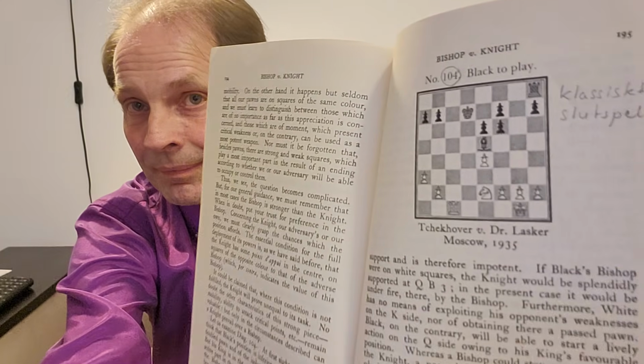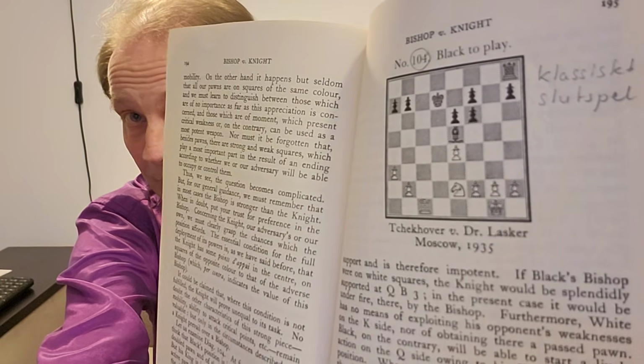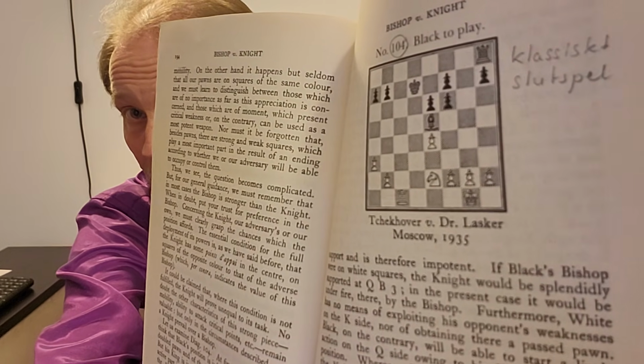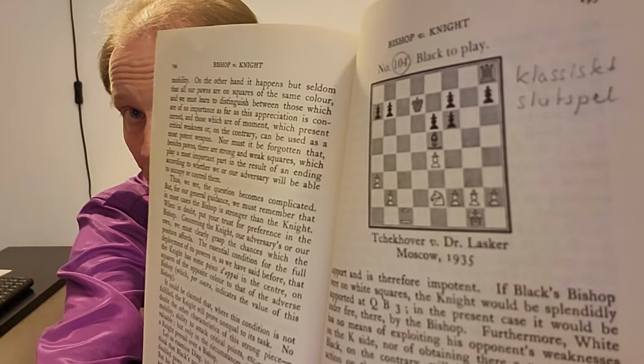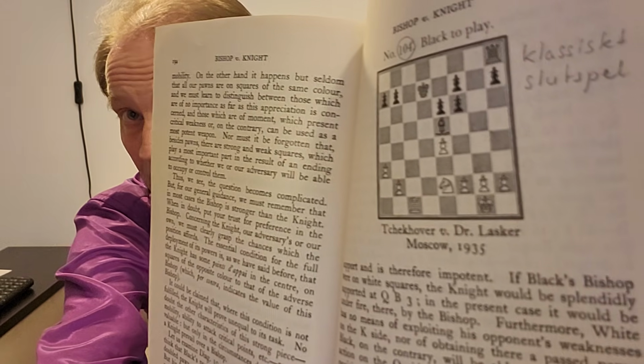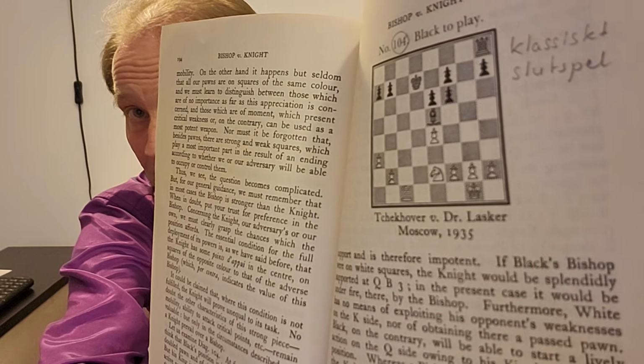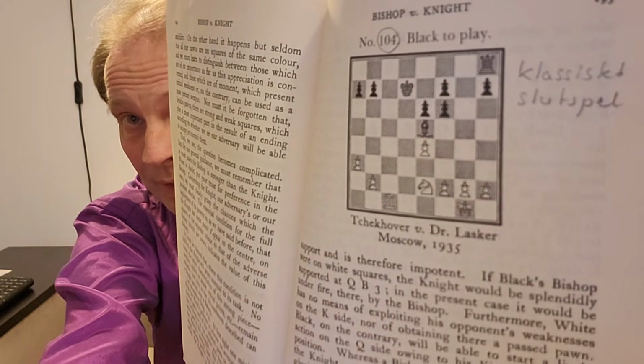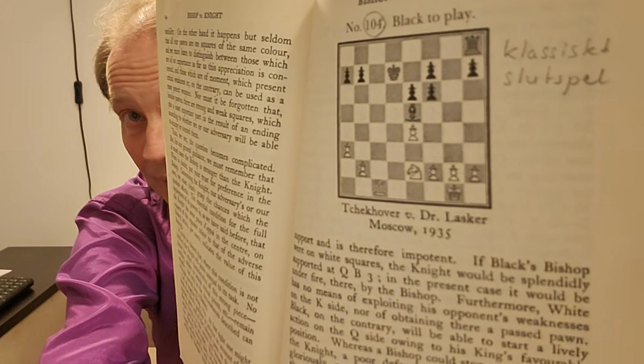Yeah, here we have a classical endgame. Chekhov-Lasker, Moscow, 1935. So here the bishop on e5 is stronger than the knight on e2. Notice also that black's king is already on the queen side. Because the rooks will be exchanged, black will play rook c8 here, and after rook takes c8, king takes c8, white's position is actually lost. This is a classical endgame. You should know by heart.